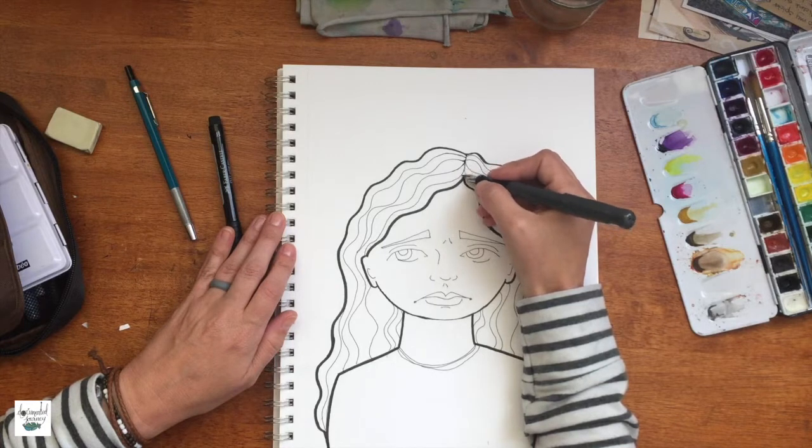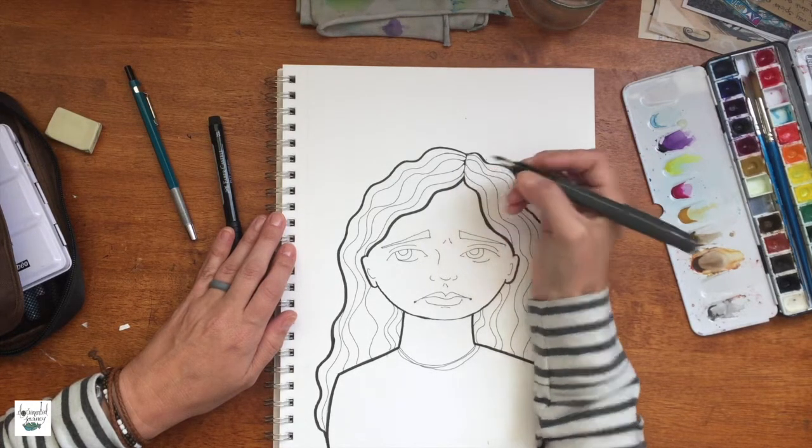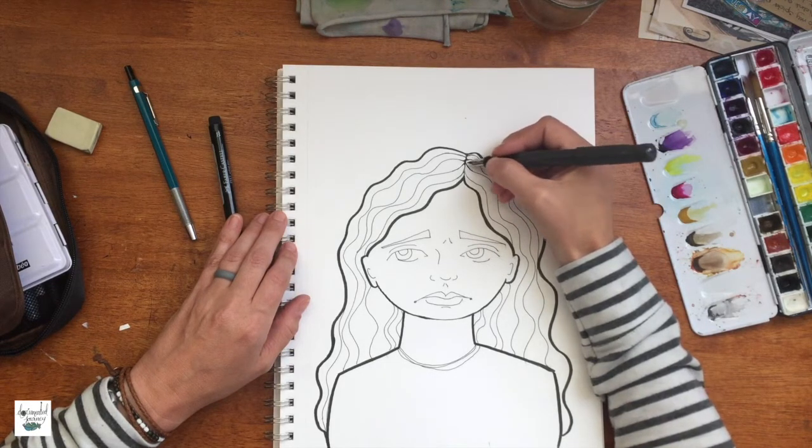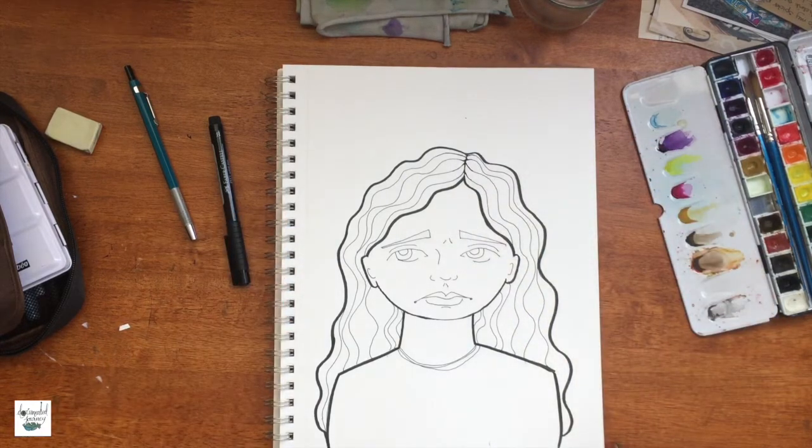I feel like this is a really nice detail. I feel like it really finishes up the hair. It doesn't look so choppy, and it defines the part a little bit, but not too much. So that's a little trick I do.